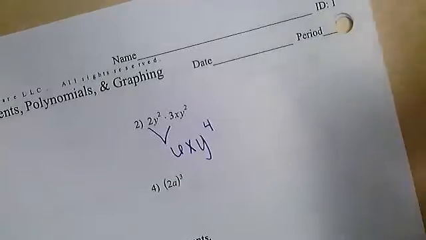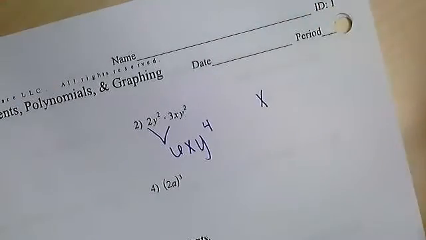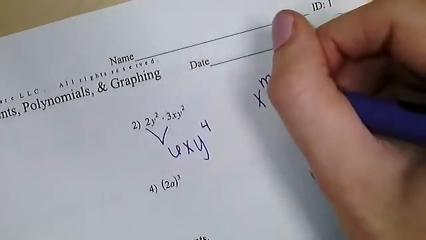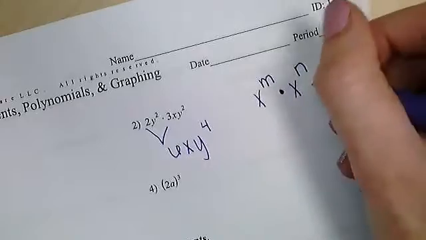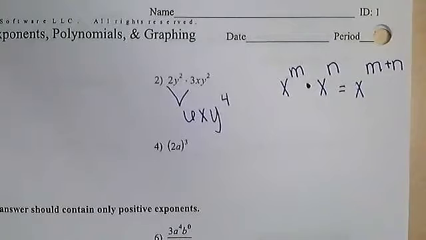Some people said they like formulas, so let me try to do a little thing over here. If we have x to the m power, they have to be the same variable, and x to the n power, the rule is that you add the exponents. So if you like a little note or a little rule in the corner, that can be your little rule.